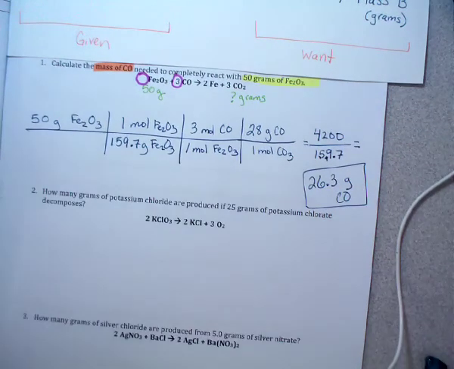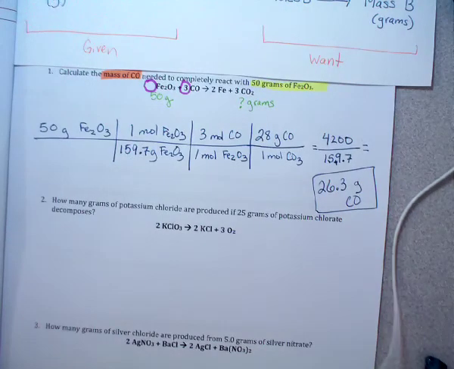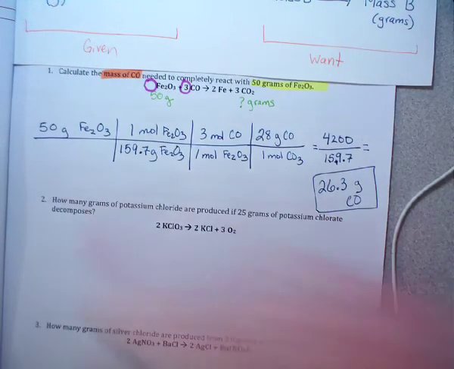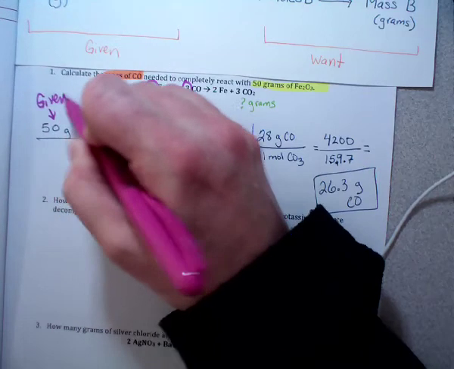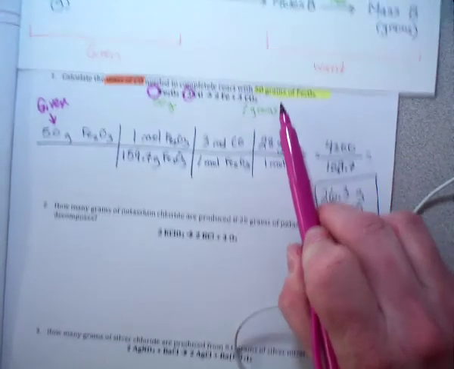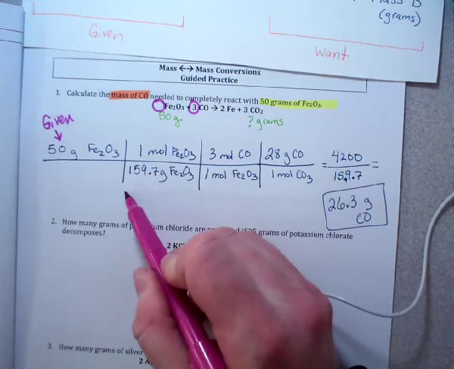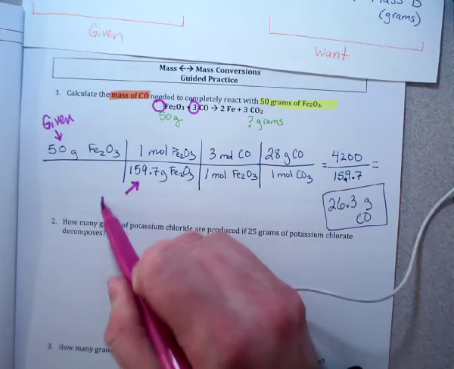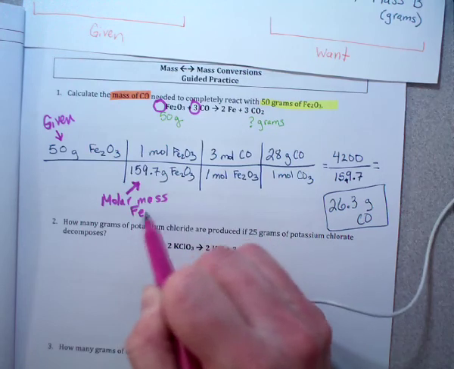Let's take a minute to look over our problem and identify where all of those numbers came from. We started with 50 grams of iron 3 oxide. That was my given, and I got that number from the problem. The next number I see is 159.7. That is the molar mass of iron 3 oxide.